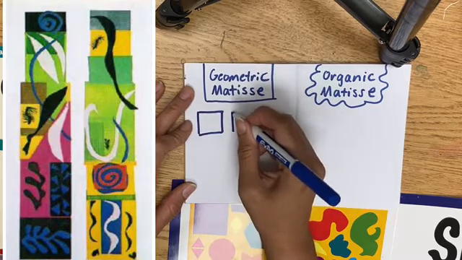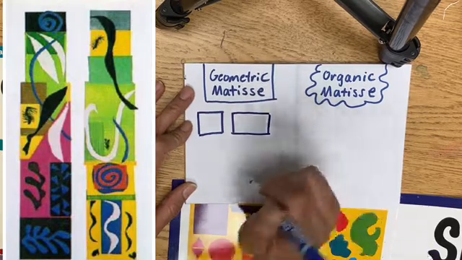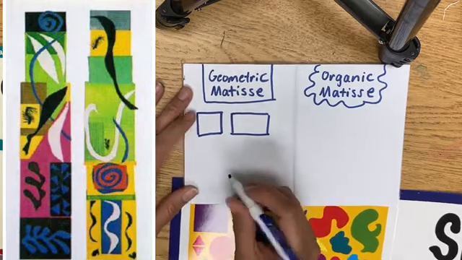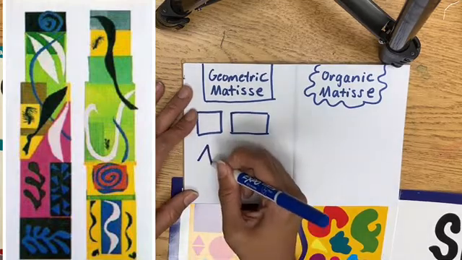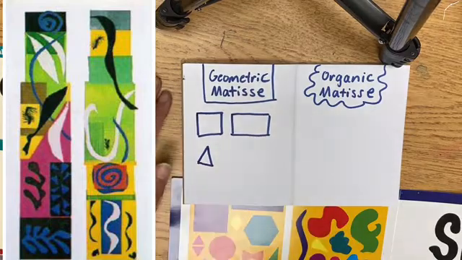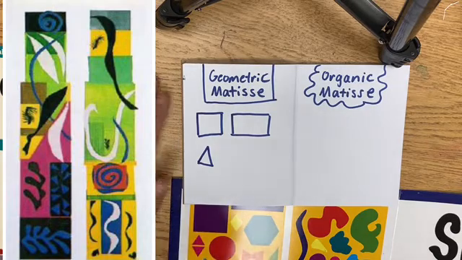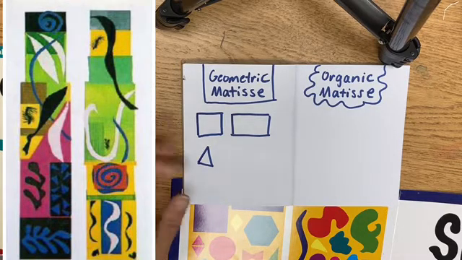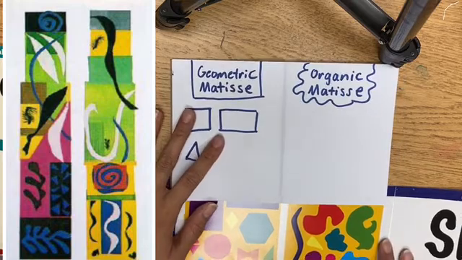What else do you see that might be geometric? If you said there were some triangles, there are some little triangles. Anything else that's really geometric, something that has a definite shape to it? Let's talk about shapes that maybe don't look quite as geometric, but a little more natural.